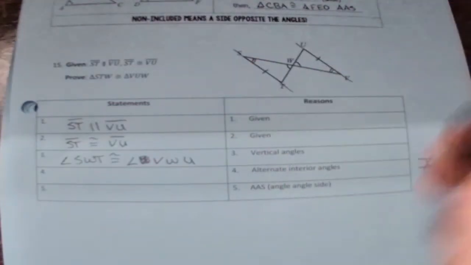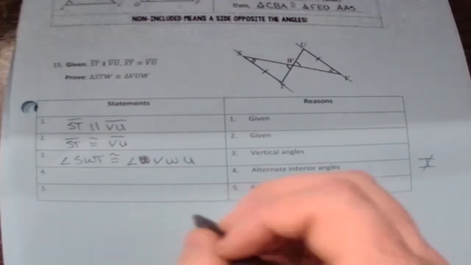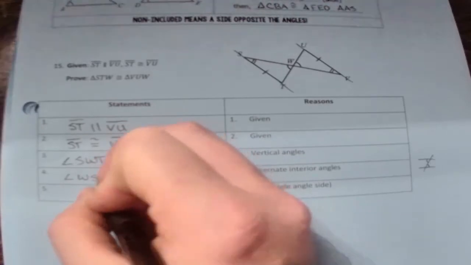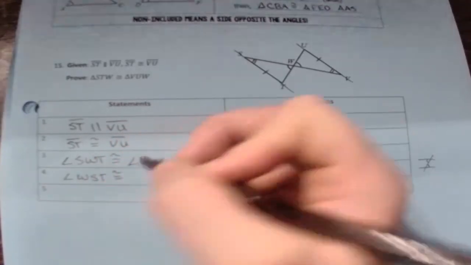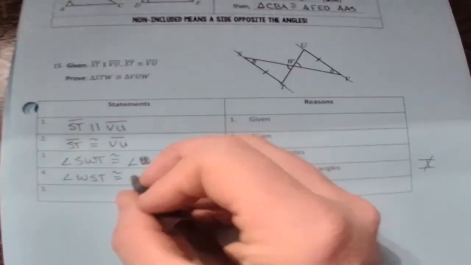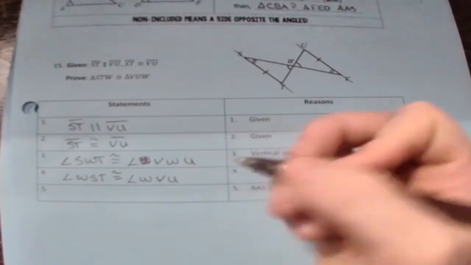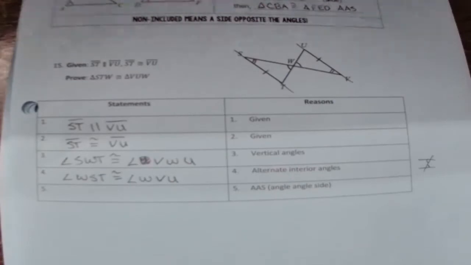Again, it did not matter which one I chose. So I'm going to say angle WST is congruent to angle WVU. That would be an example of alternate interior.